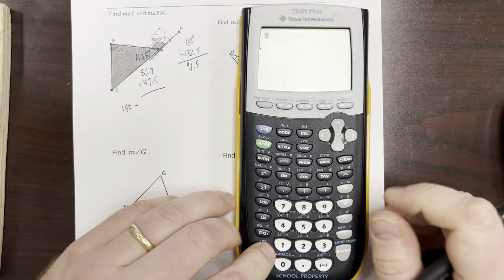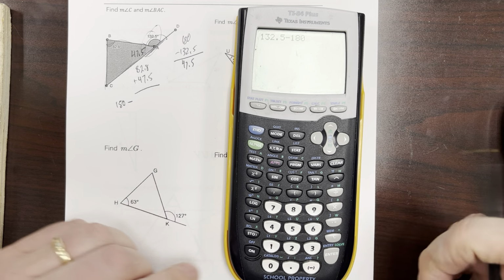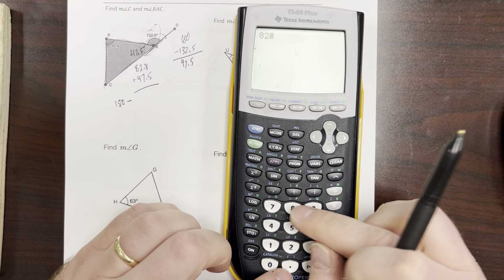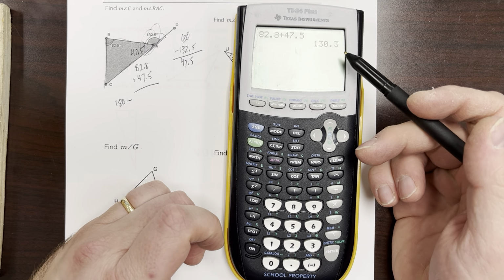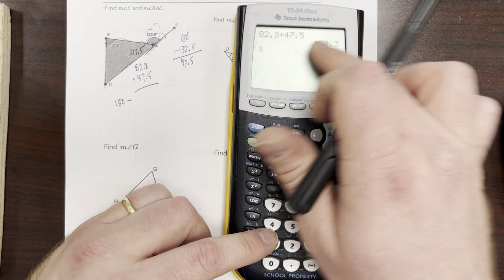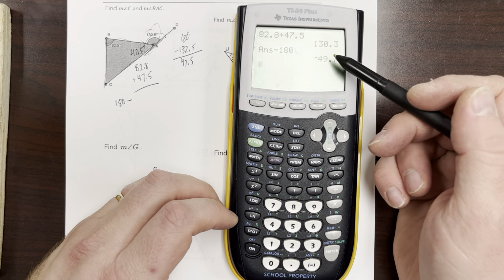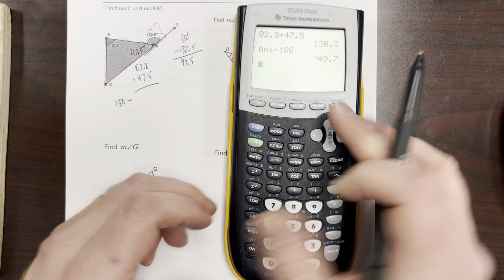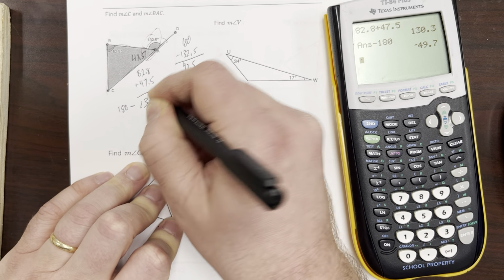Okay, let's see. Let me just make sure. 132.5 minus 180. Yeah, 47.5. Okay, so 82.8 plus 47.5, you got 130.3. So you could do 180 minus that, or you could do that minus 180. I'm going to get a negative number, but I know that 49.7 is what it's supposed to be, not negative. So 49.7 is this angle.